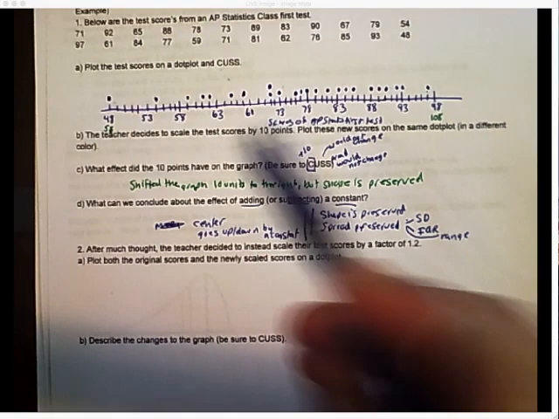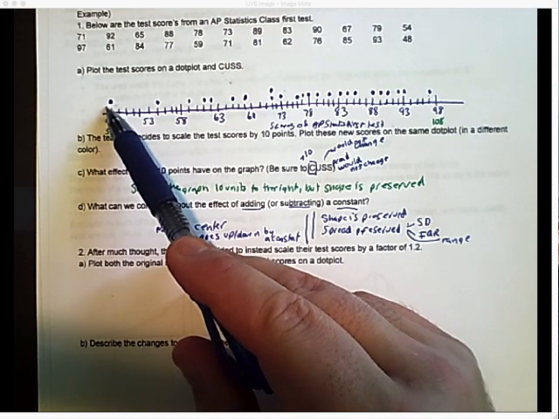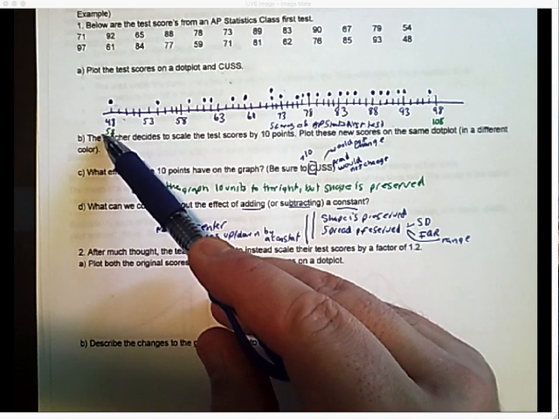And then if this was an outlier in the first distribution, even if you add 10 points to it, 58 would also be an outlier in the second distribution.